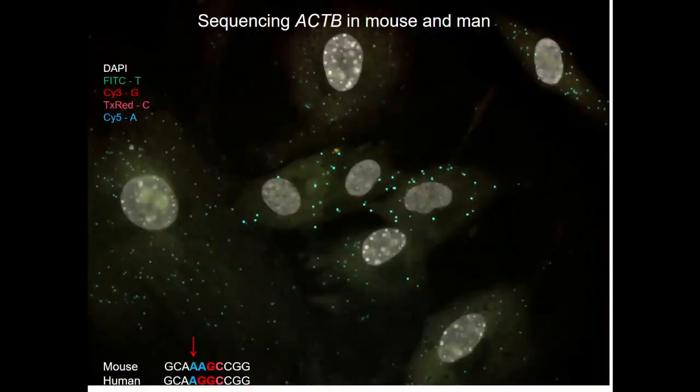So here's the data from our first in situ sequencing experiment. We're sequencing a bit of beta-actin in mouse and man in a co-culture of mouse and human-derived fibroblasts. So here's the incorporation of the first. Okay, so in mouse, this sequence we're targeting reads AAGC. In man, it reads AGGC. So here's the data from the first base incorporation.